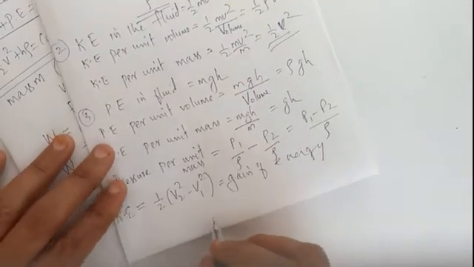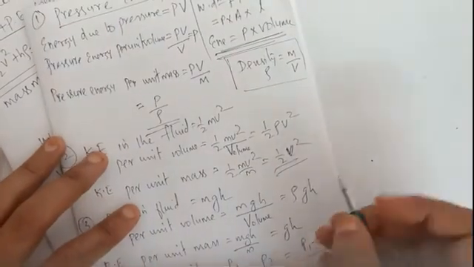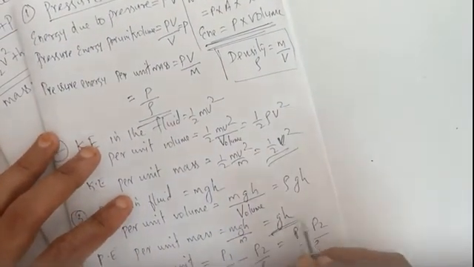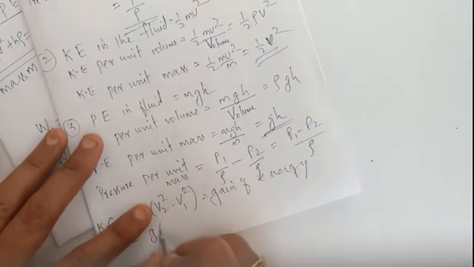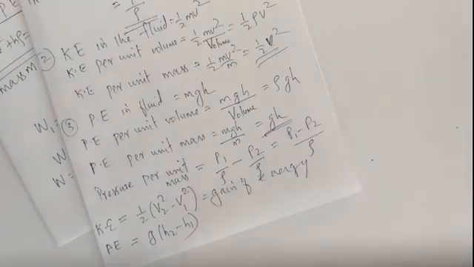Now next we are going to write potential energy per unit mass. That also we have written and kept here, gh. That is, we are going to write it for two heights, that is g into (h2 minus h1). Okay, so we have written for that also.